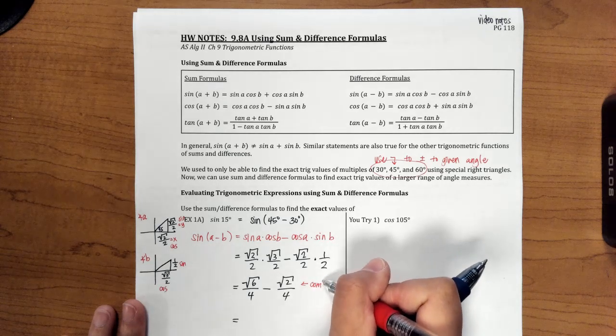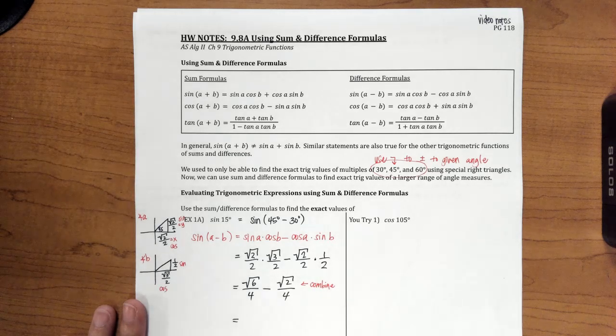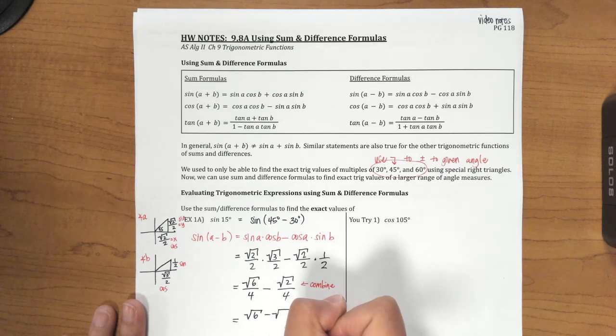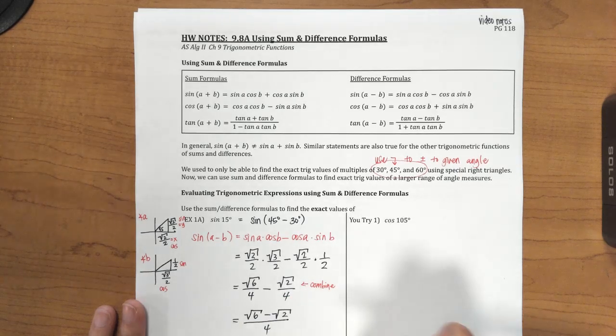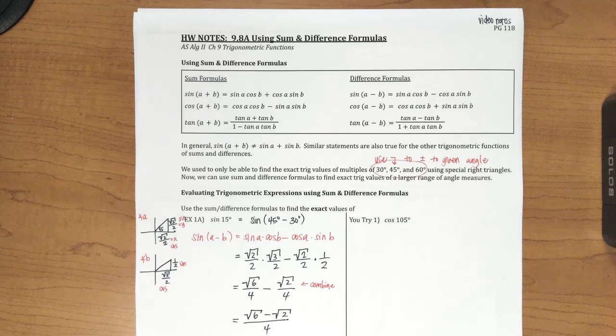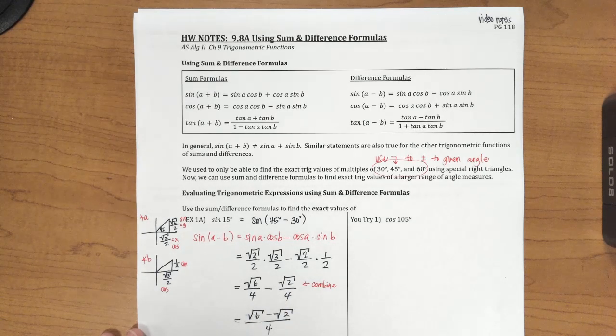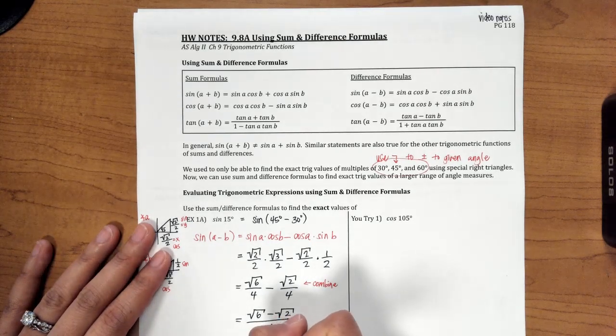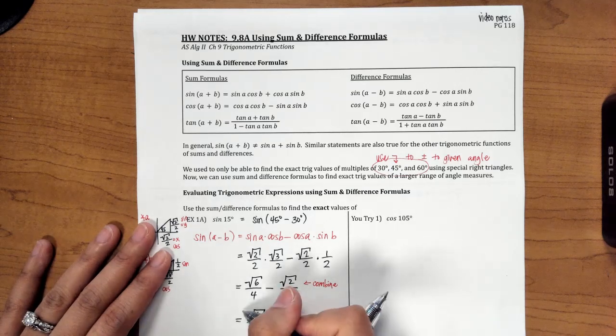But we can't combine if they're not like terms. So we're going to just say root 6 minus root 2 all over 4. This one in your calculator, if you wanted to punch this in now, you could say that it's approximately 0.2588. Okay? But your answer is this.